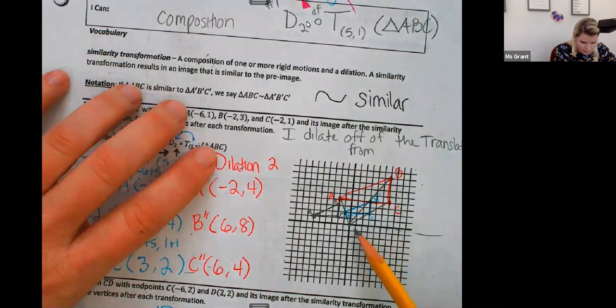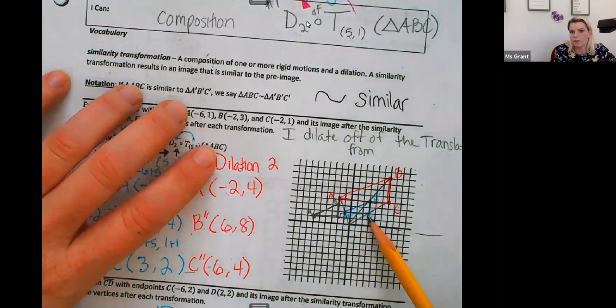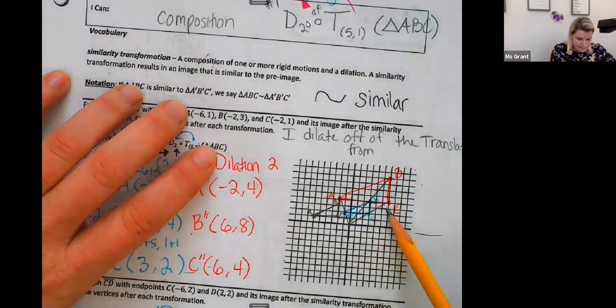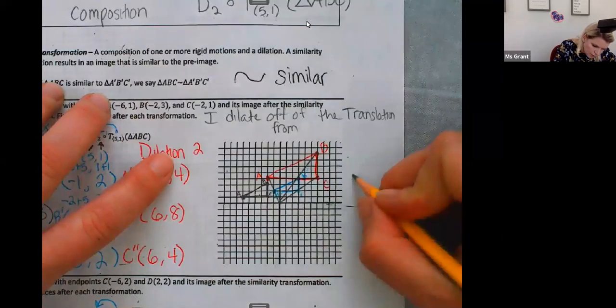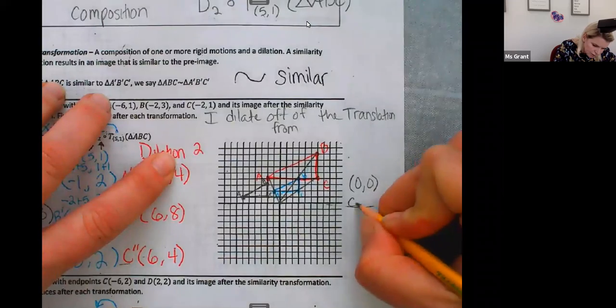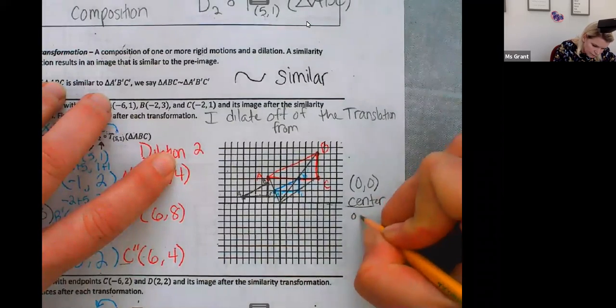Okay. So what I did is I was able to draw lines from the origin and say it passes through the blue and it passes through the red. It's obviously not going to pass through the pencil because I shifted the pencil first and then I enlarged it. But from the origin, that's my center of dilation. 0, 0 is my center of dilation.